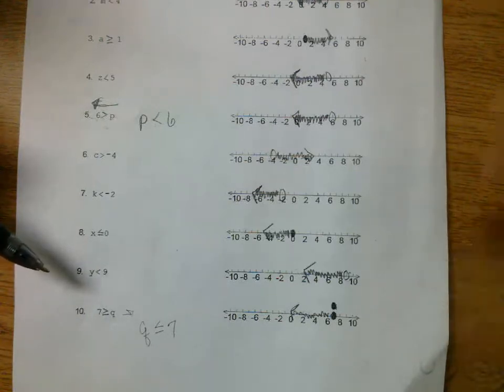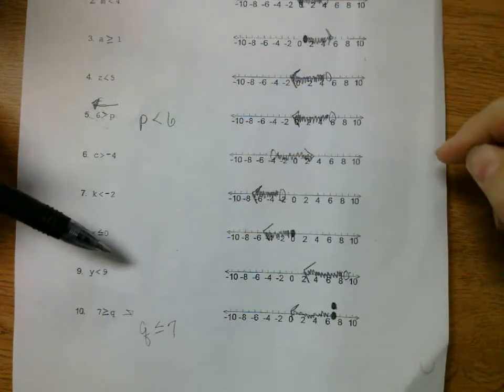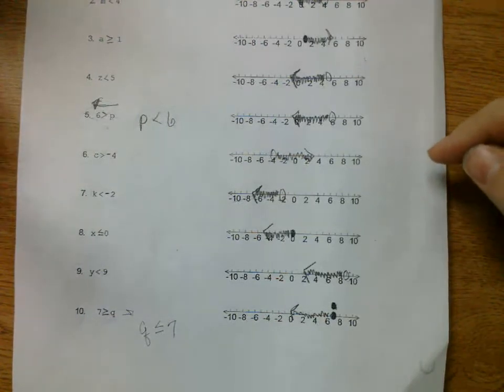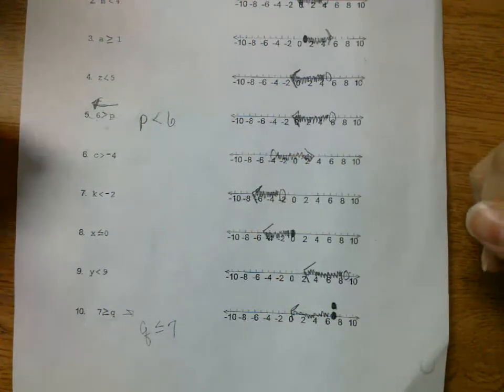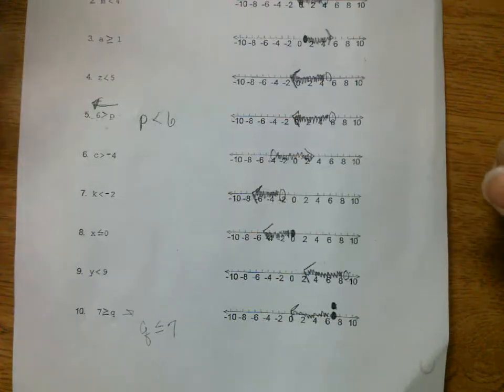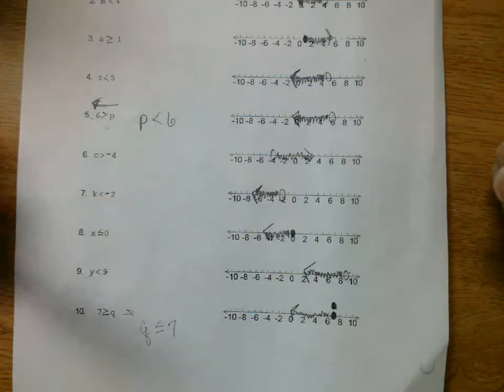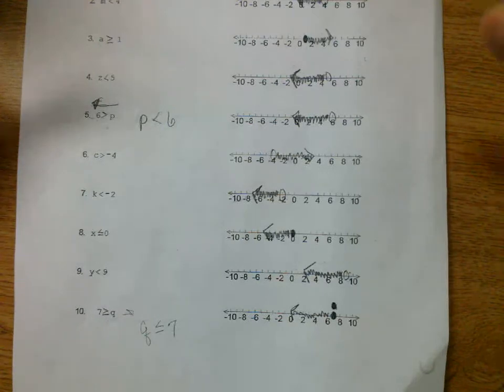Number 10 is very similar. You have to flip it so that Q, or all numbers, is less than or equal to 7. One of the biggest things here is to make sure you check whether you have an open or closed circle. On number 3, number 8, and number 10, those are the only 3 that you should have seen a closed circle. All the others are just less than or greater than, meaning they have an open circle.